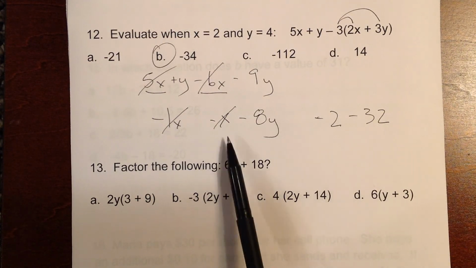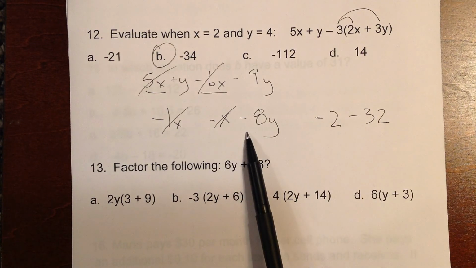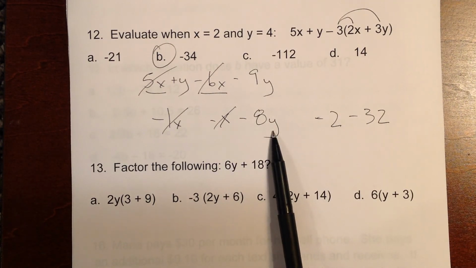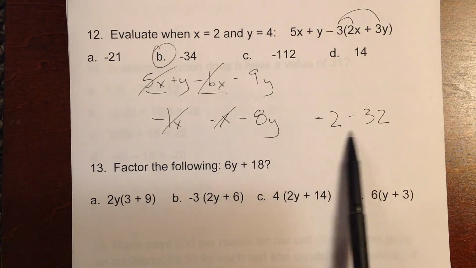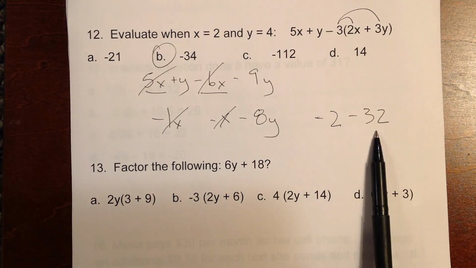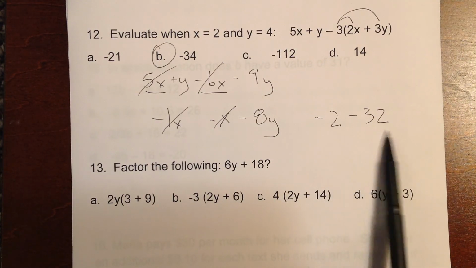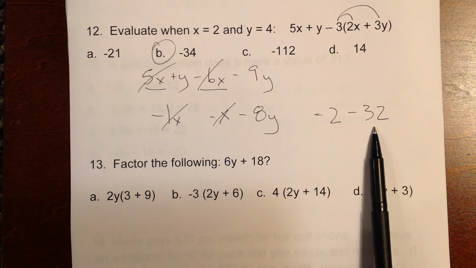Because I'm plugging the x in here, which is 2. Then I'm saying negative 8 times 4, which is negative 32. So what I end up with is negative 2 minus 32. If it's negative 2 degrees and it gets 32 degrees colder, the temperature is then going to be negative 32.